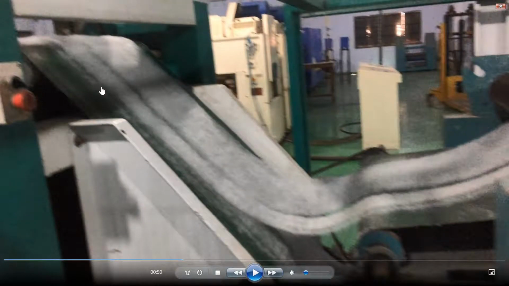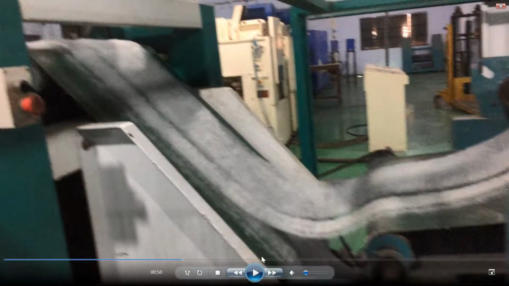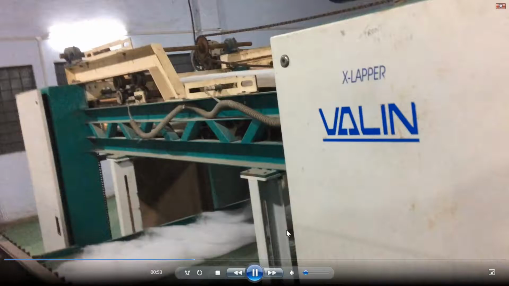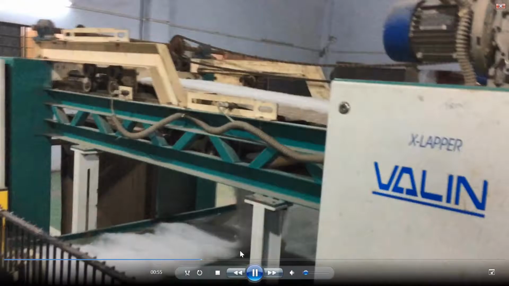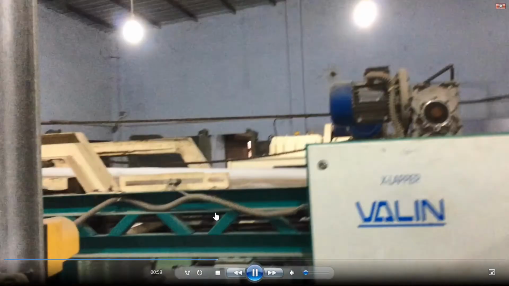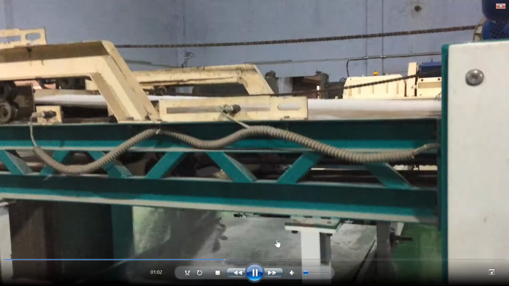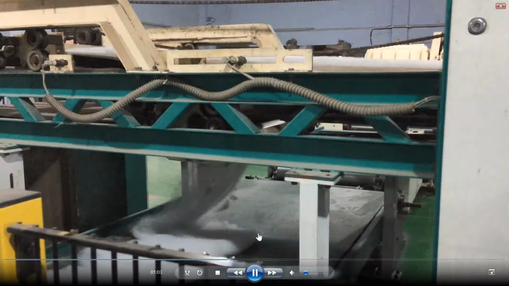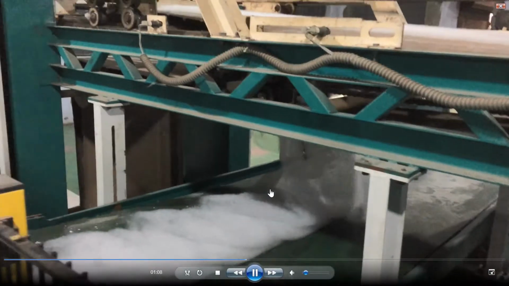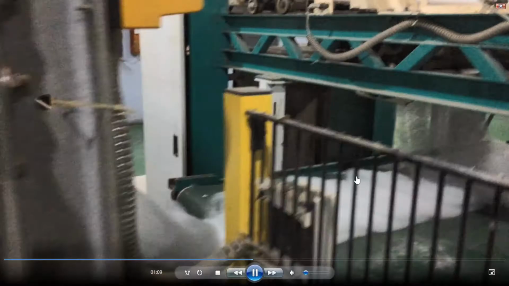Okay, so this web is going to the cross lapper. Cross lapper means where this web is basically layered in cross direction. See, this is coming in the cross direction from this cross lapper. Okay, so the fiber web is layering. Okay, now it goes to the next unit.